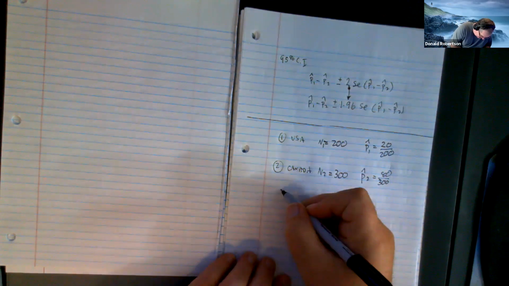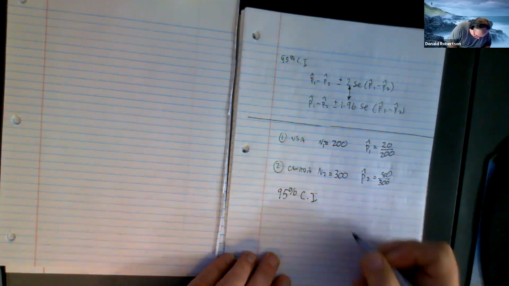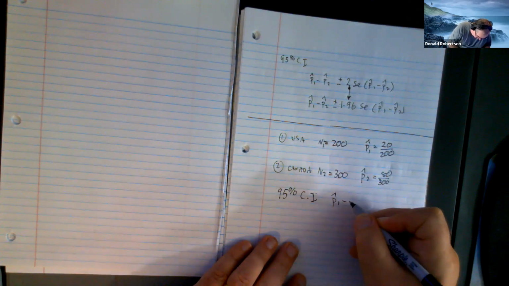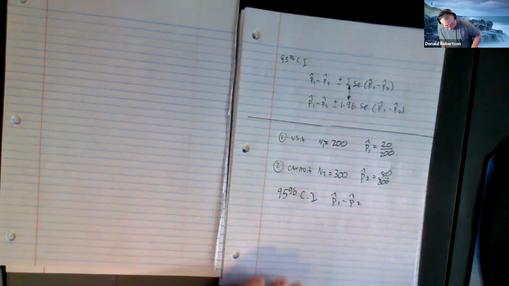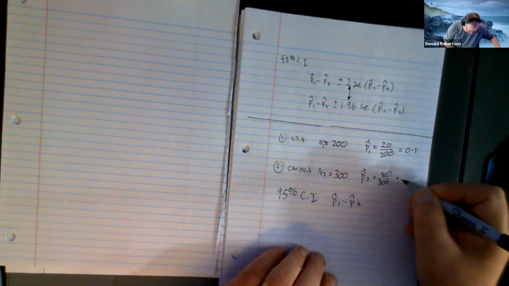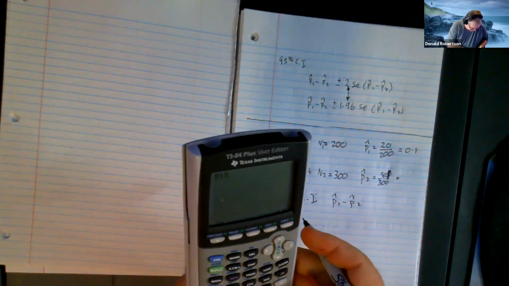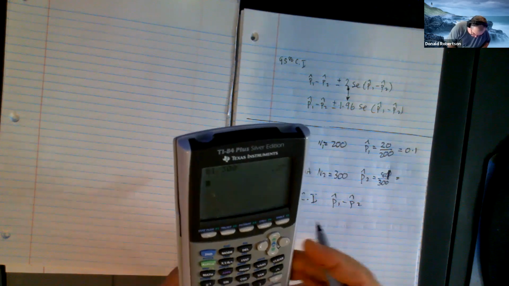And we are interested in a 95% confidence interval for the difference between the two. Now, if I turn these into decimals, because decimals are easier for my brain, and can I change that to 81 just because I want to make it a nice number? So 81 divided by 300.